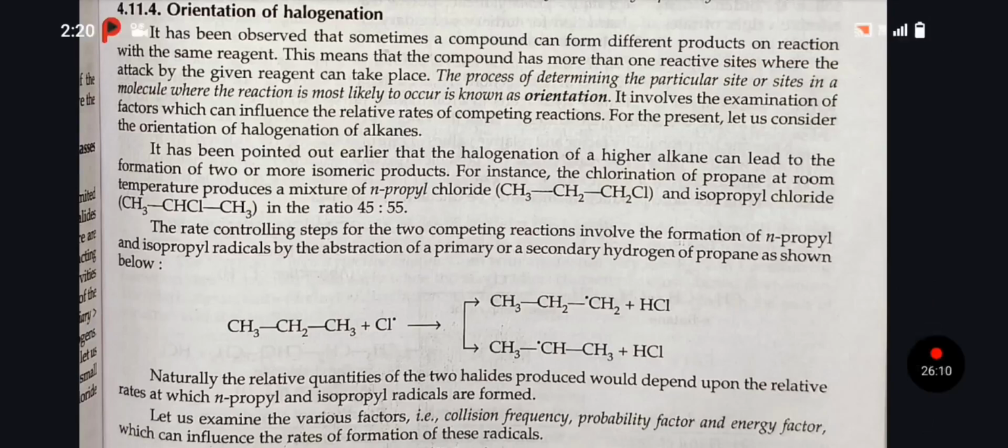Fourth, orientation of halogenation. It has been observed that sometimes a compound can form different products on reaction with the same reagent. This means that the compound has more than one reactive site where the attack by the given reagent can take place. The process of determining the particular site or sites in the molecule where the reaction is more likely to occur is known as orientation.